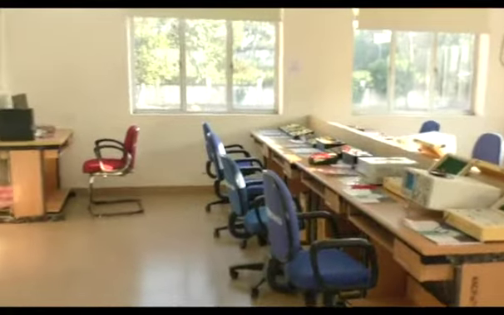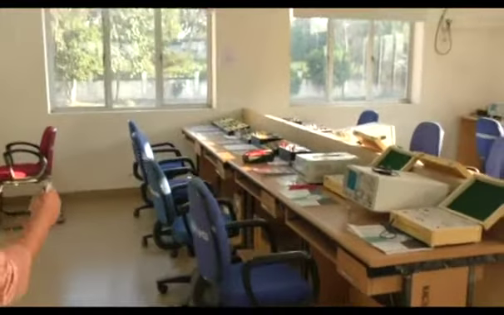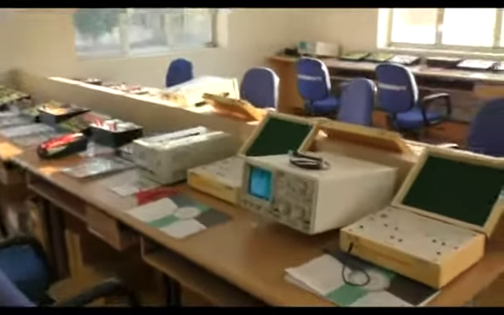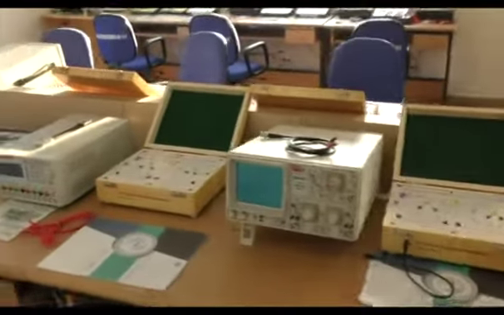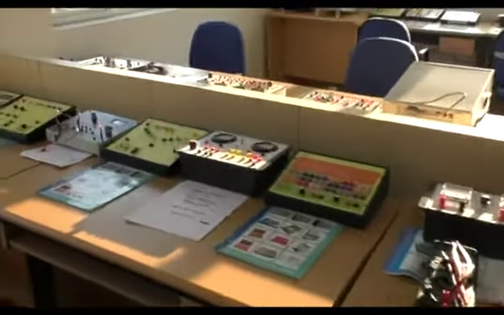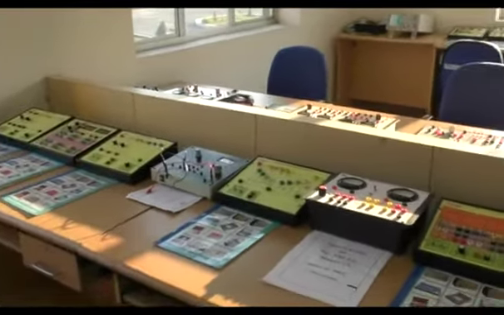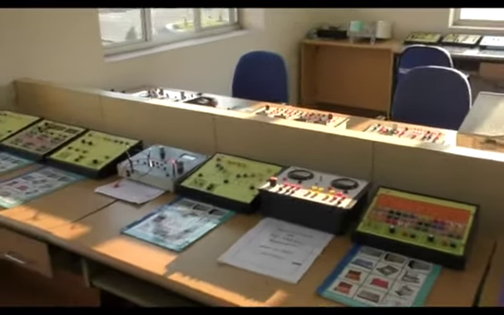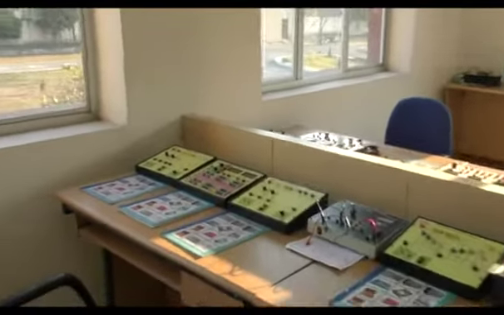In this section we have the kits for the basic electrical laboratory, and here we have the network theorem trainer kits, kits for Norton's, Thevenin's, Kirchhoff's law, and phase shift in LCR circuit. Then we have the kit for the RLC series and parallel circuit as well. That's all. Thank you.